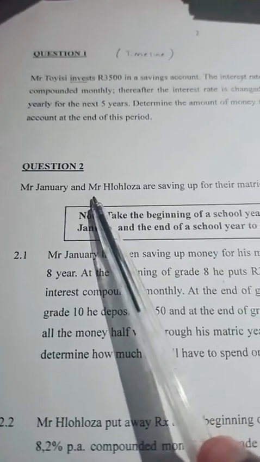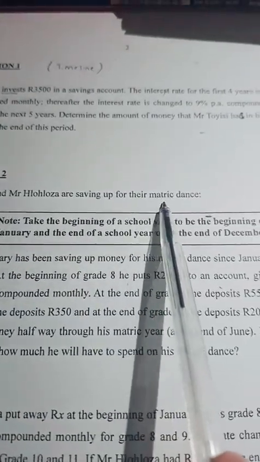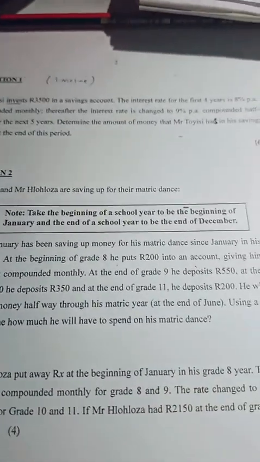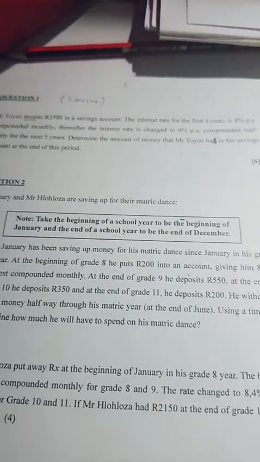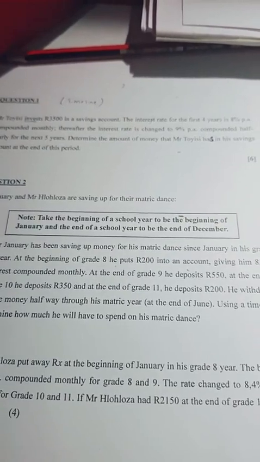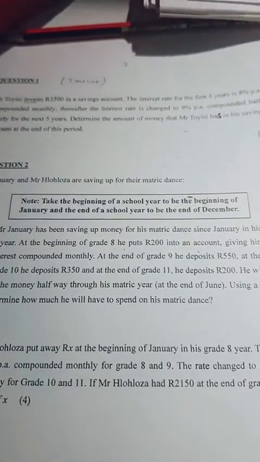Okay, Mr. January and Mr. Hlotloza are saving up for their matric dance. I know that for some people it's matric dance season. It's happening, guys. It's happening. It's flowing like crazy.